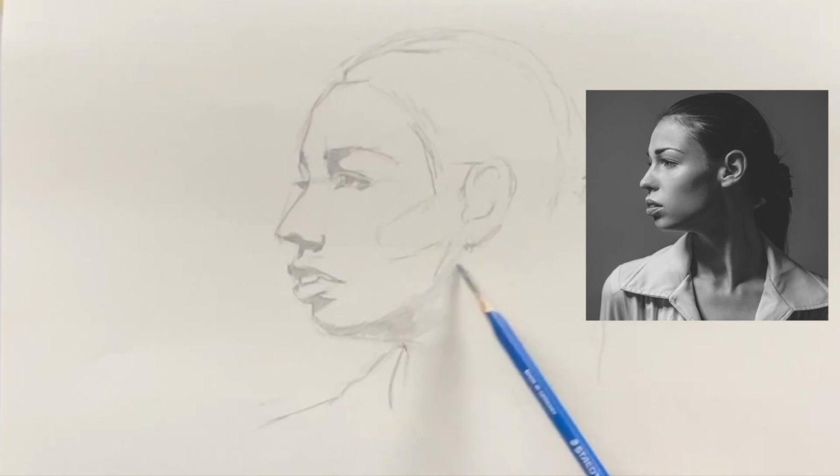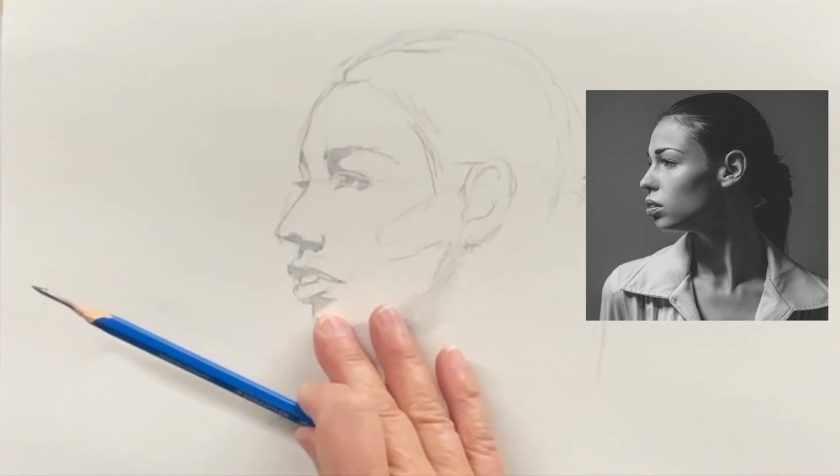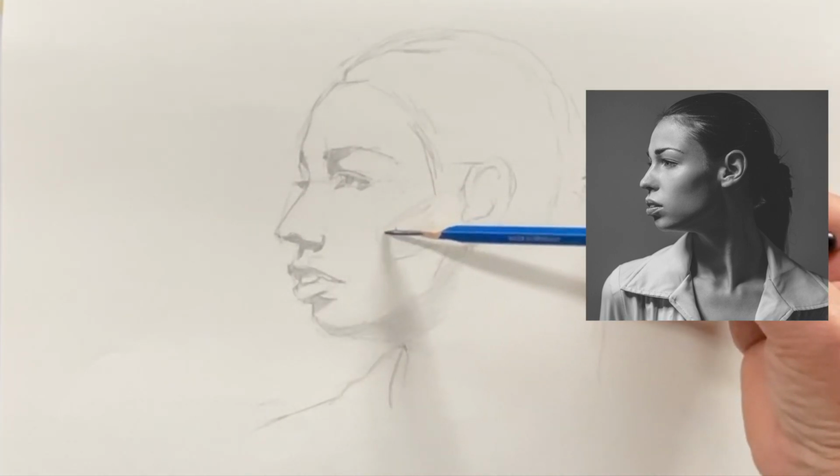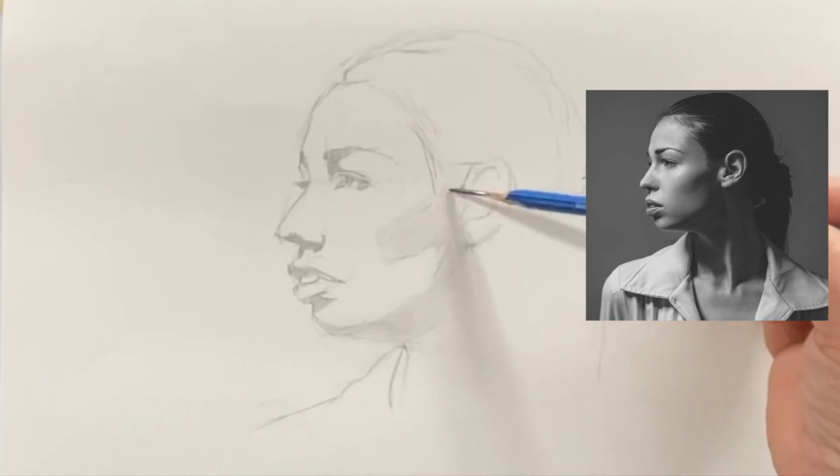Again, accuracy is key to getting a good likeness, so I need to modify, make any changes within the shadow shapes as I am filling in and shading along.